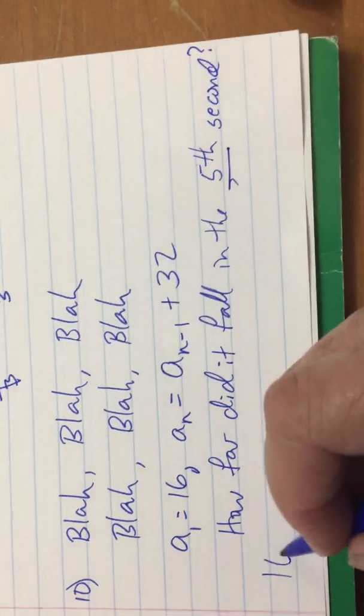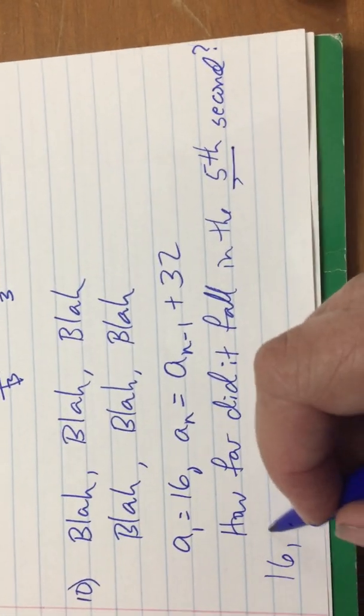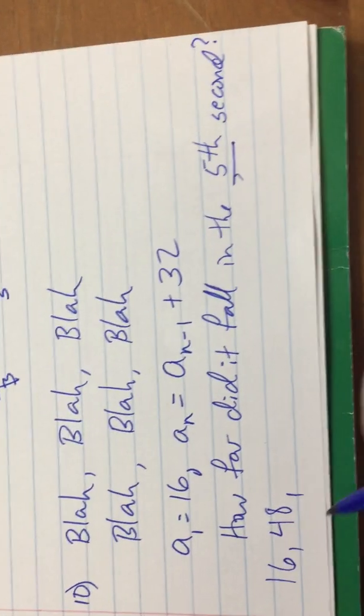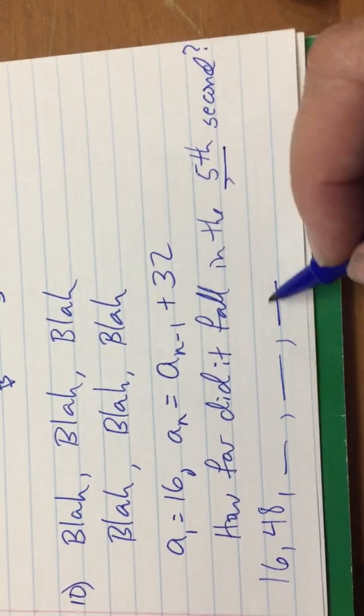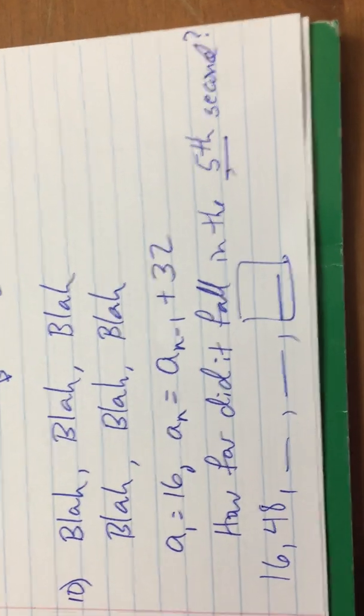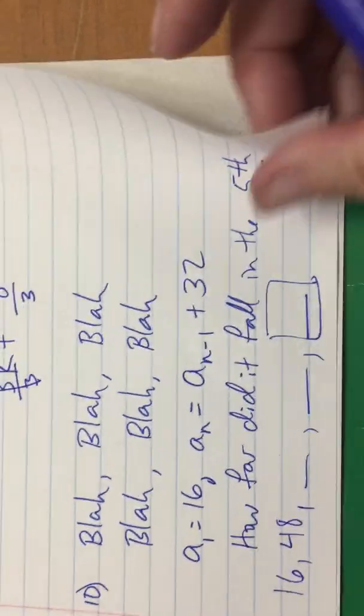So all you had to do was take 16, add 32 to that, and get a 48, add 32 again, and so forth until you got 1, 2, 3, 4, 5, and then count carefully, make sure you're on the 5th term. So it was just a simple sequence one. Okay, so don't get freaked out when you see those word problems.